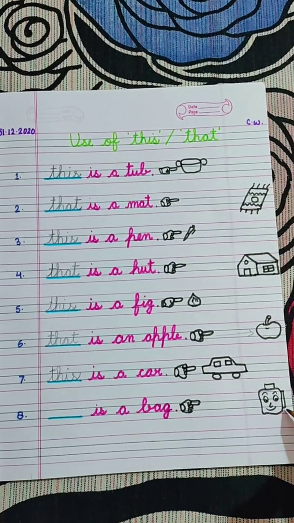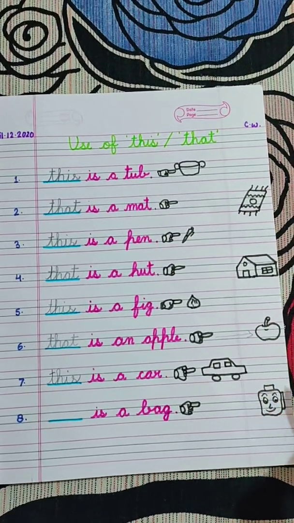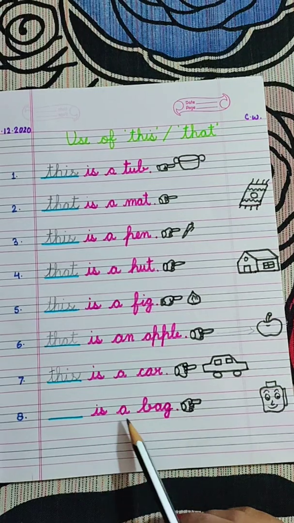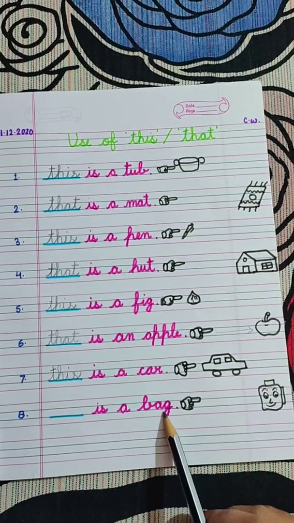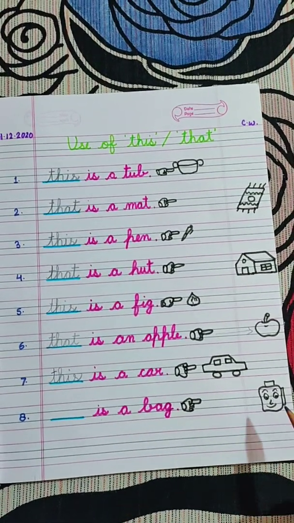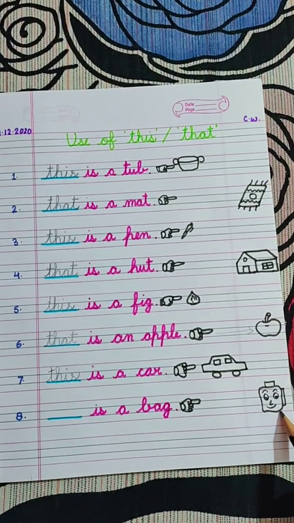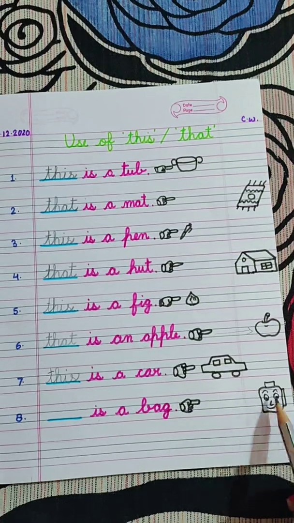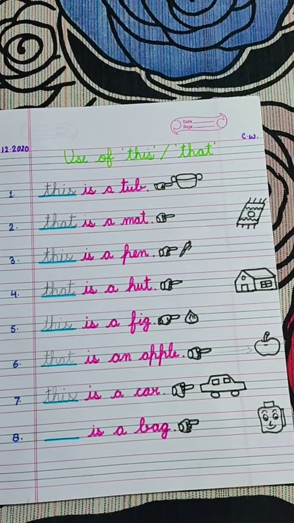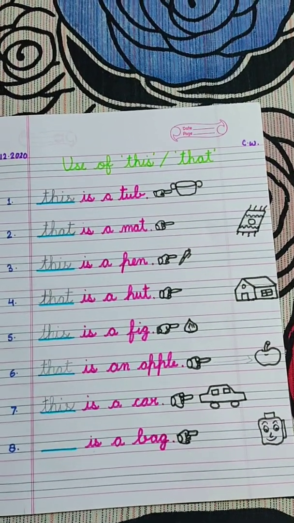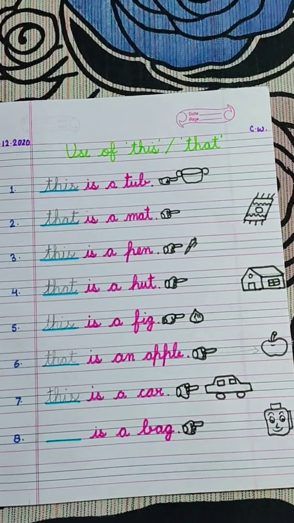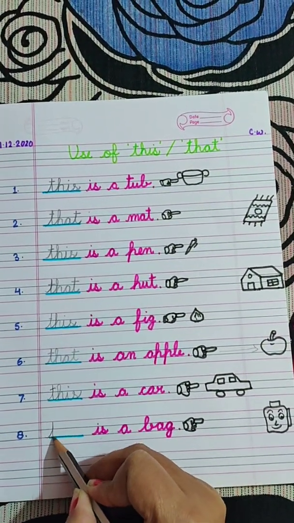Now, coming to the last one. Is a bag. Now, I was touching it, so I said this is a bag. But this hand cannot touch it. So what it will say? This is a bag or that is a bag? Yes, it will say that is a bag.